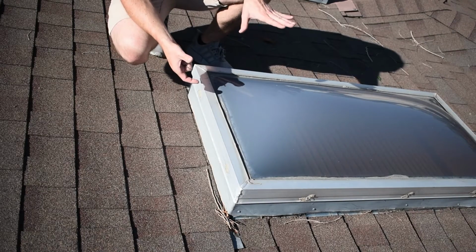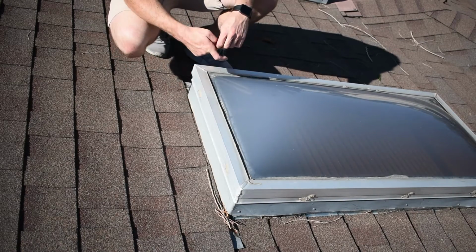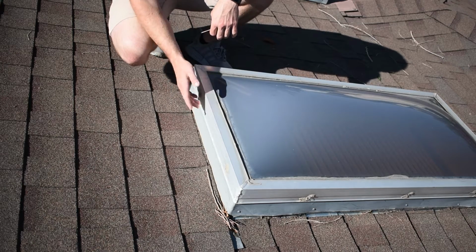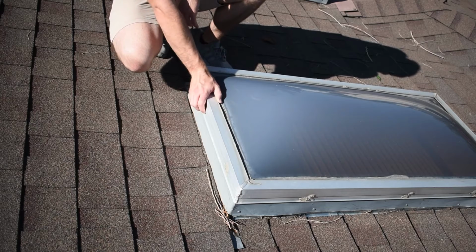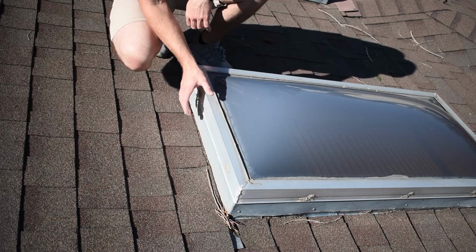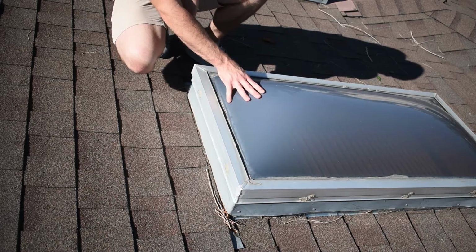So the main part of this skylight is the 3 components. This is the interior flashing piece, you have the domed portion, and then you have the exterior piece, I call it. And what this does is these 2 pieces of metal sandwich this in place.